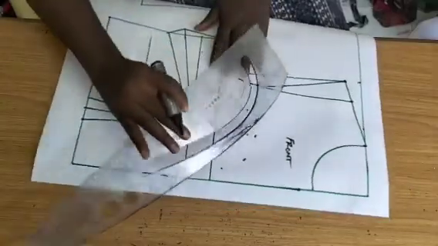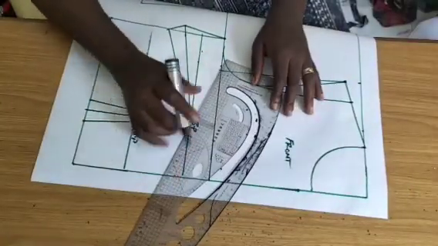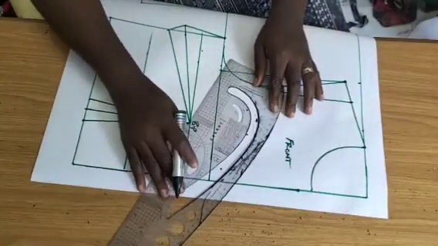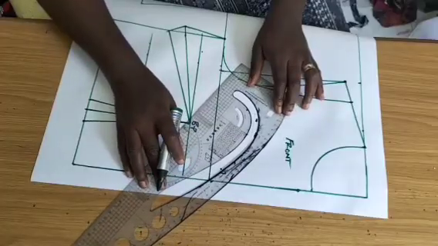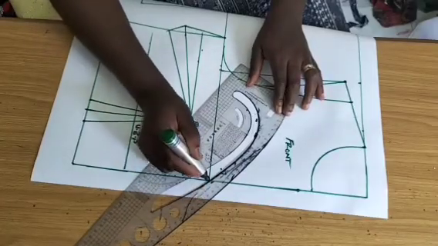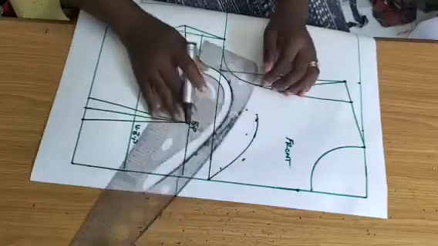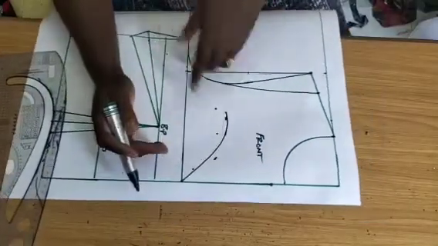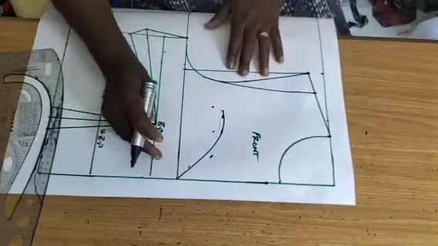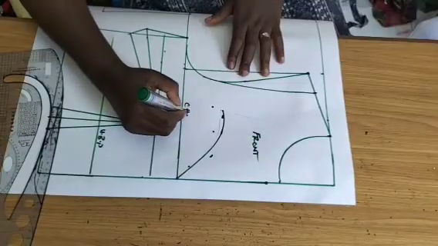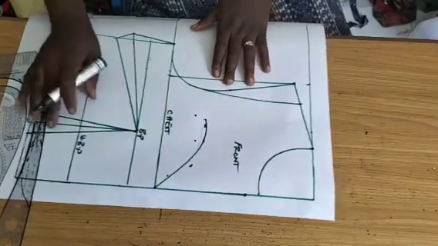So I'm going to place my pattern ruler on this line I made, and I need to make that sweetheart curve into the chest line like this. So it depends on how deep you want this part to be. So I'm connecting it to my chest line. So this is the chest line.